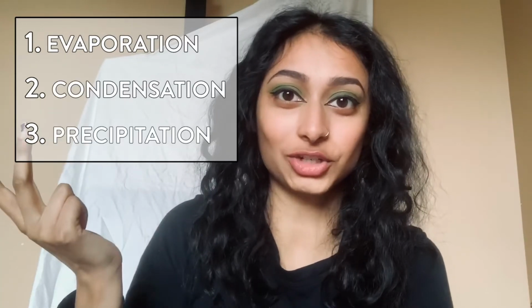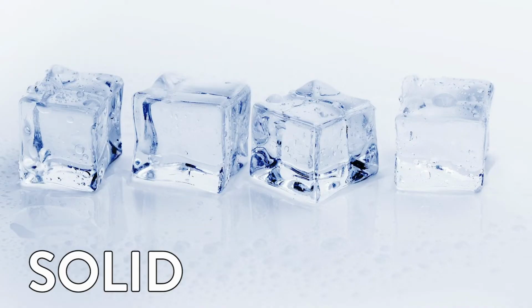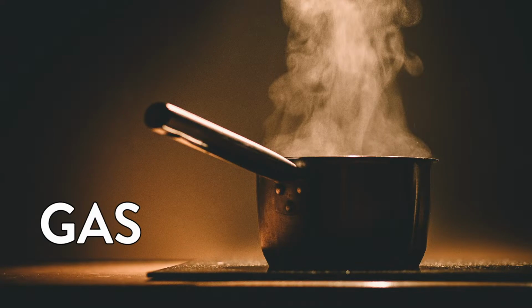Thanks, Bumblebee. So, do you think you can name the steps of the water cycle? Evaporation, condensation, and precipitation. And do you remember all of the forms of water? That's right, solid, liquid, and gas.